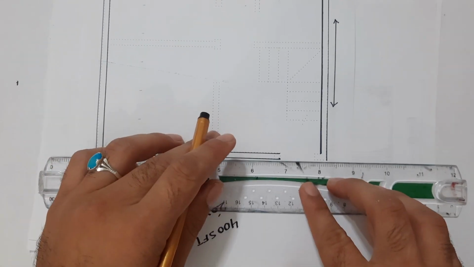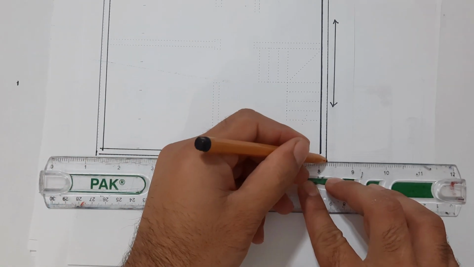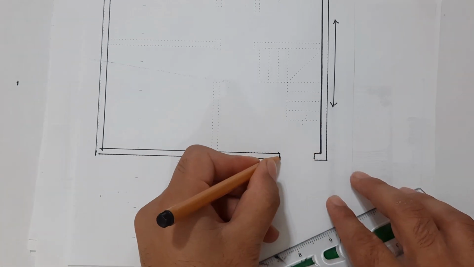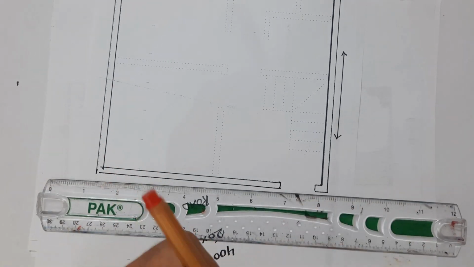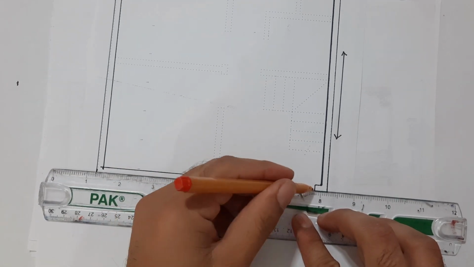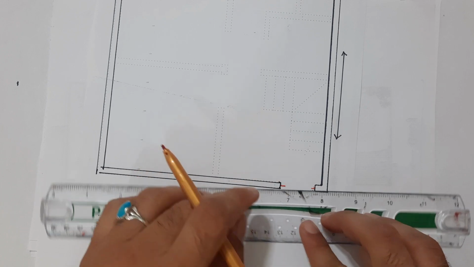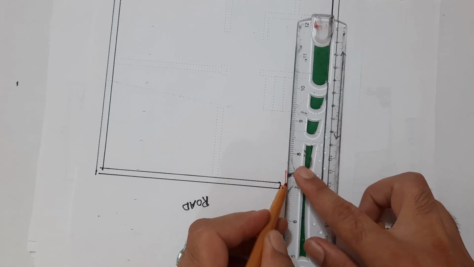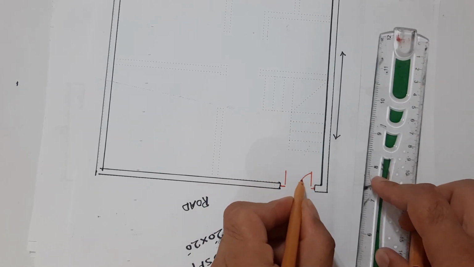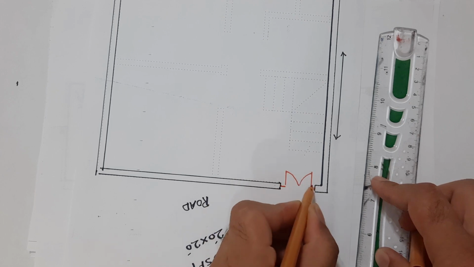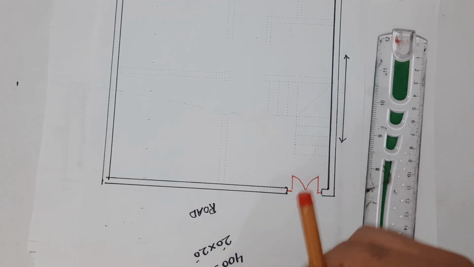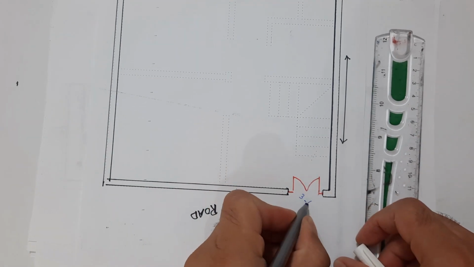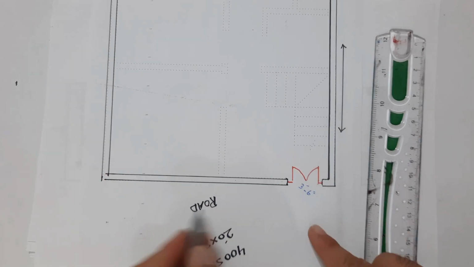This is the main entrance, which width is 3.5 feet, 3 feet and 6 inches. Okay, this is road side.